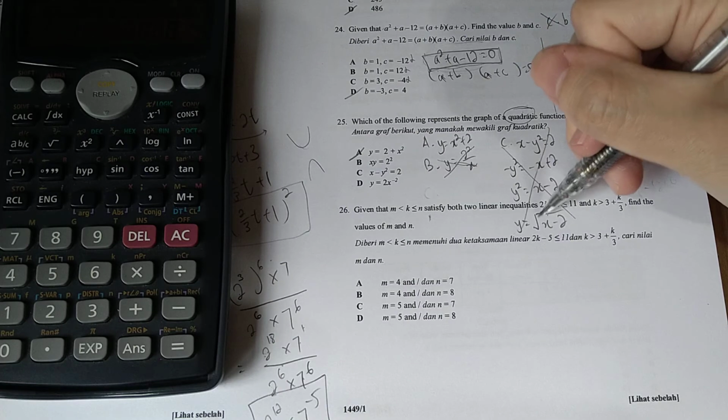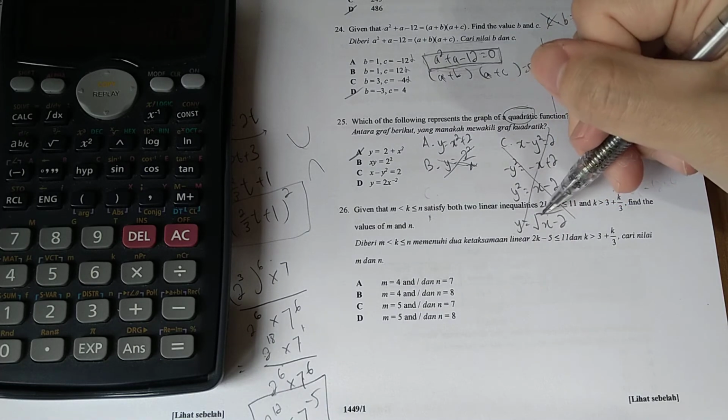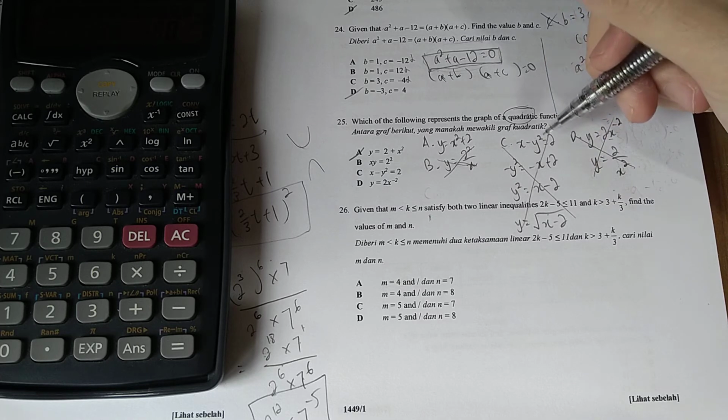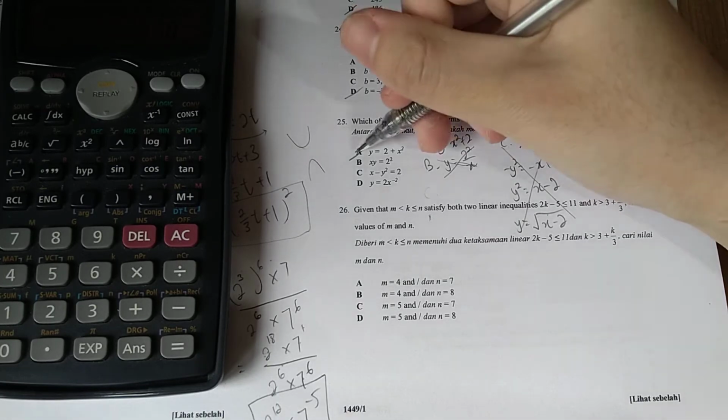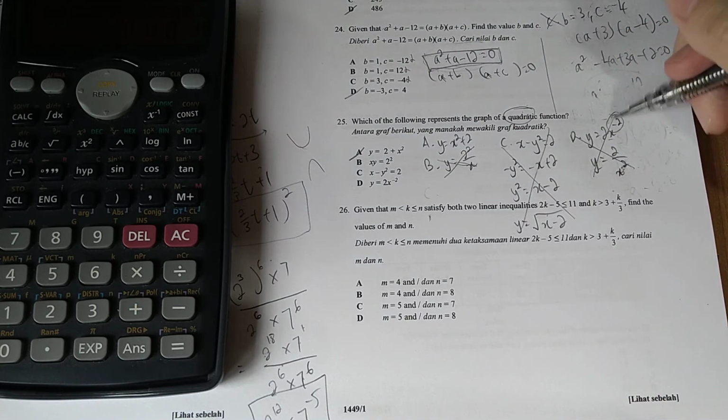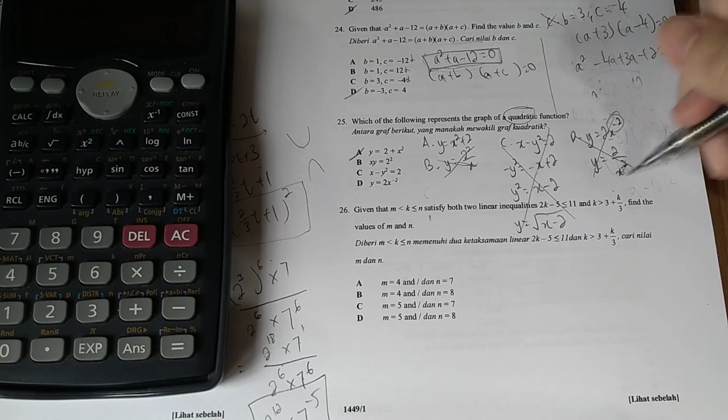Because for C, the power is not power 2, it is power 1 over 2. Square root is power 1 over 2. So quadratic means power 2. The highest power should be power 2. So A. But you don't tell me D. For D, if x is at the bottom, even though it is power 2, when you move it, it becomes power negative 2. So this is not a quadratic, this is a reciprocal.